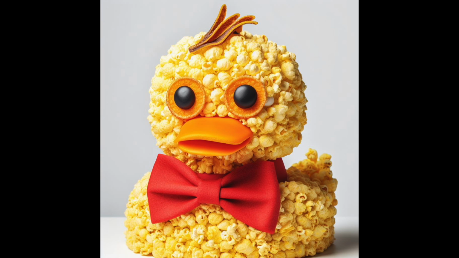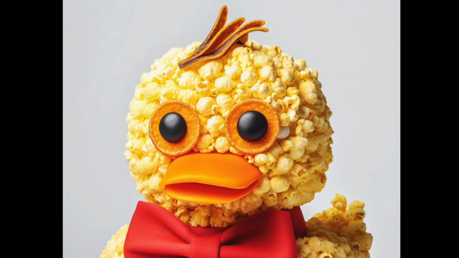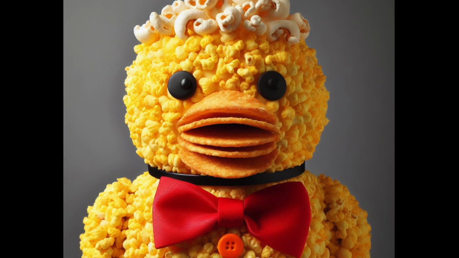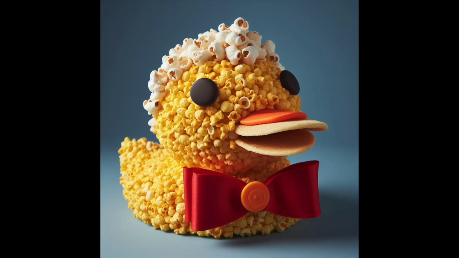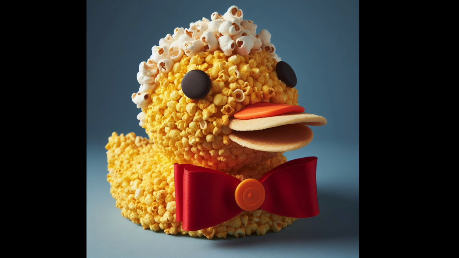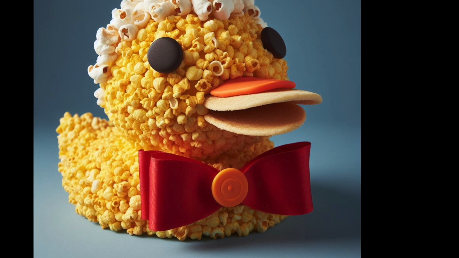Fairly similar looking duck cake here, but for some reason, with a fruit roll-up or something on the head. This duck is looking good, but he has 5 layers on his beak, so yeah, nah. Here we go. Now this is starting to look like a duck cake. The beak is dodgy again, but a bow and a button in roughly the right areas.